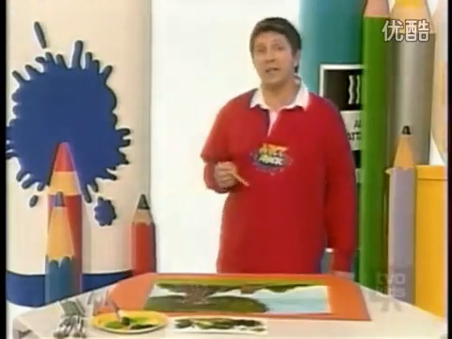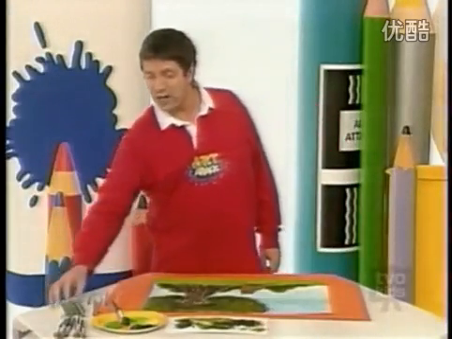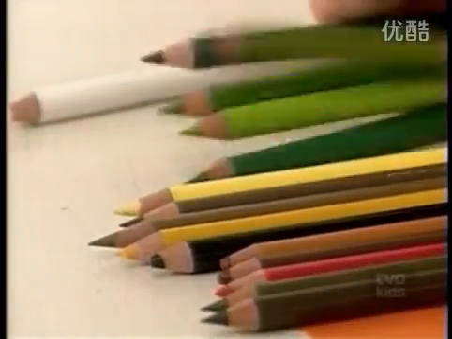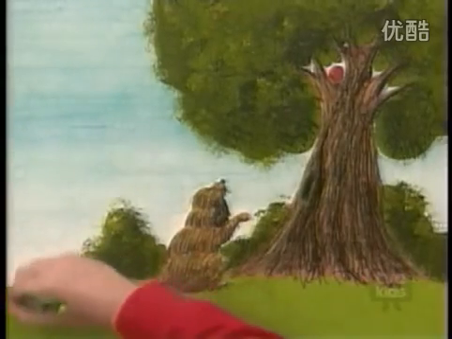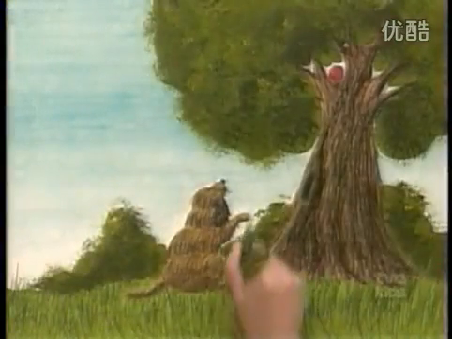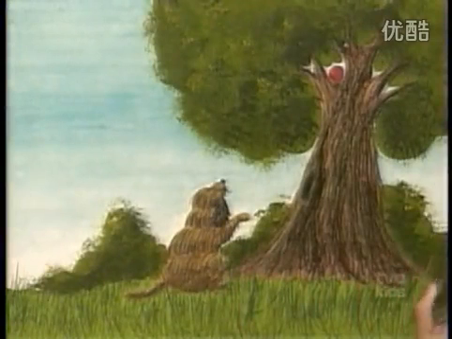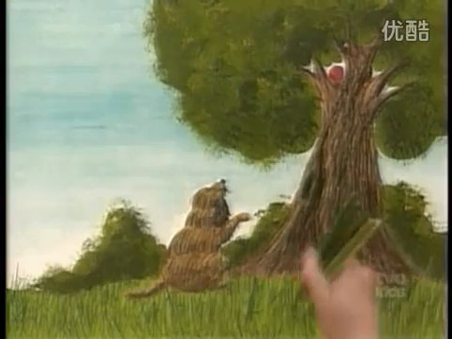And if you've got a nice big set of pencil crayons, you may have several shades of green, great for grass. Now, you can use them all together or individually. Watch this, all together. Yeah, this really saves you some time. Or you can use them individually to pick out little bits of detail.